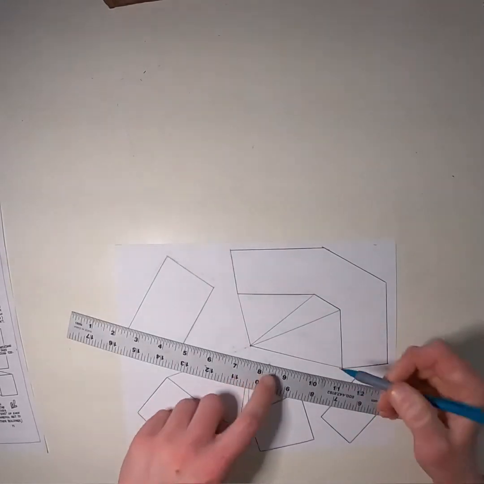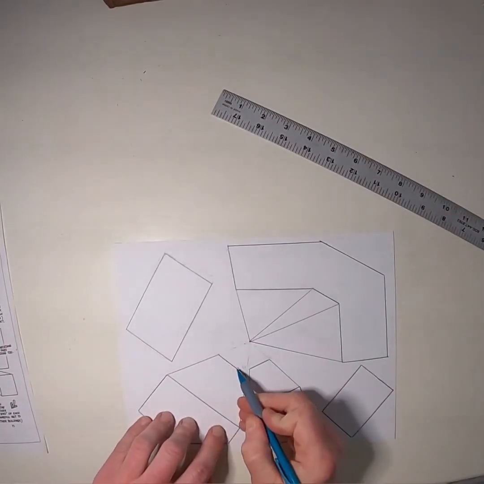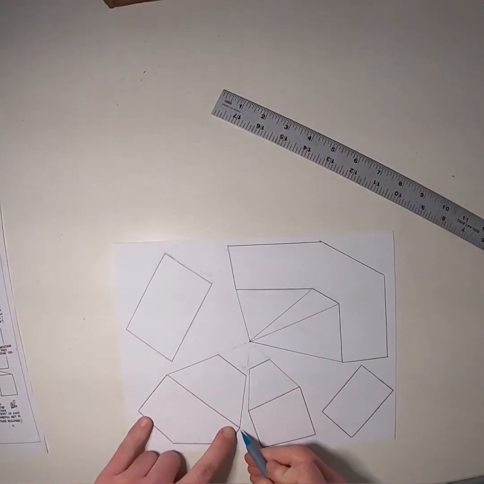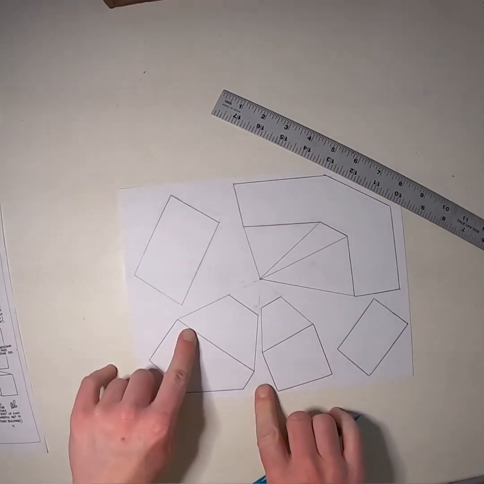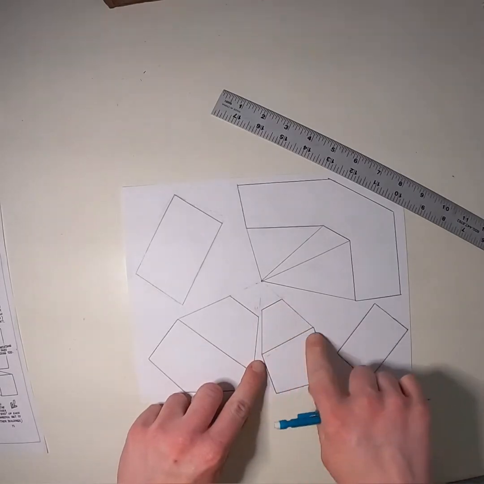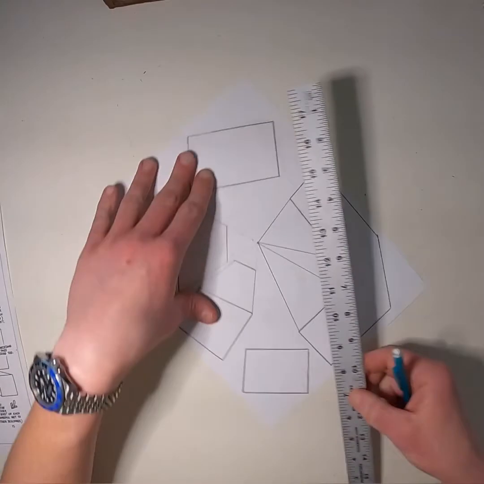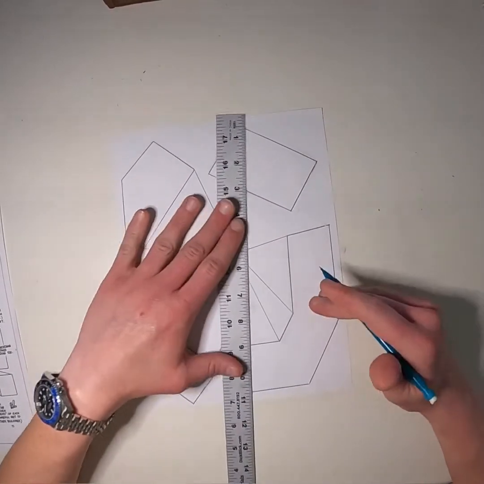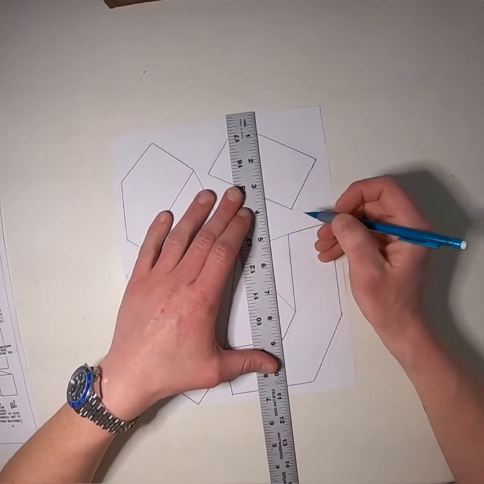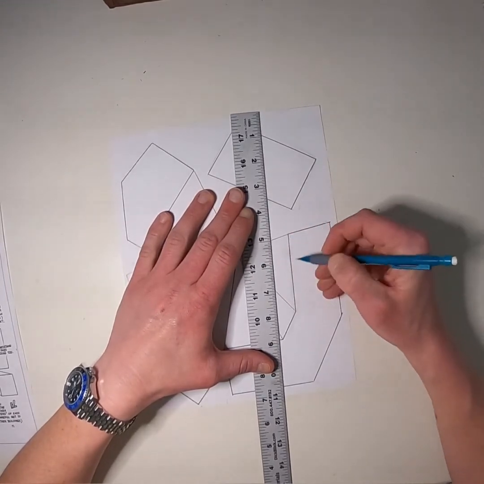Okay, so now to do the ground level, the direction of that line should be parallel to the direction of the rooftop line. So the ground level line right here is parallel to the roof line. Ground level line here, parallel to the roof line. I need to keep that same concept in mind. Come down just a little bit, and be sure my ruler edge is parallel to the roof edge.